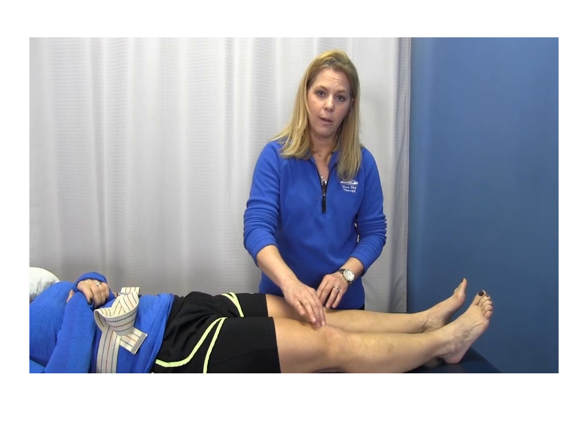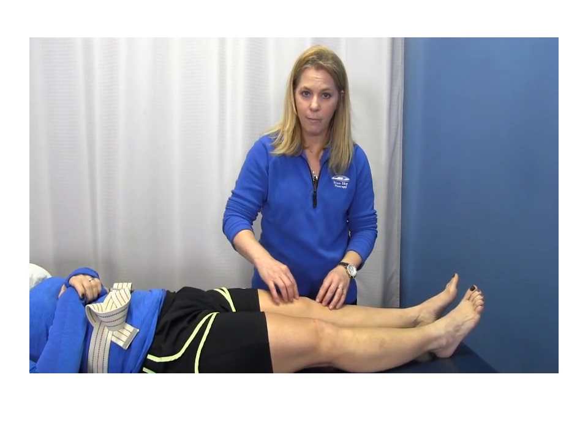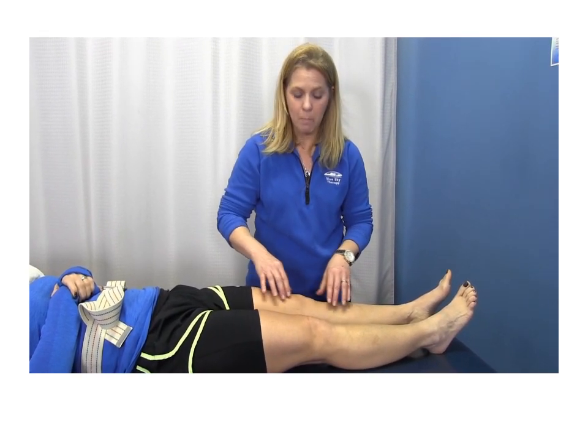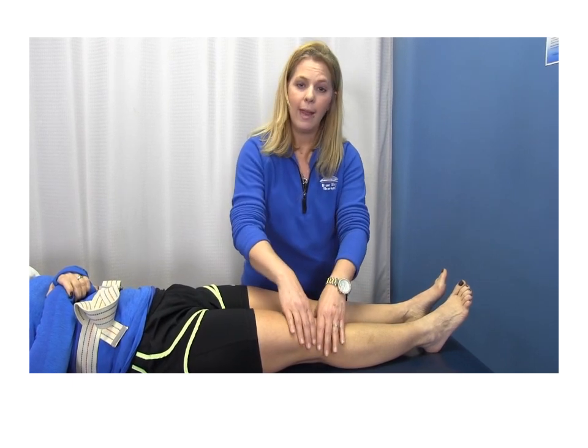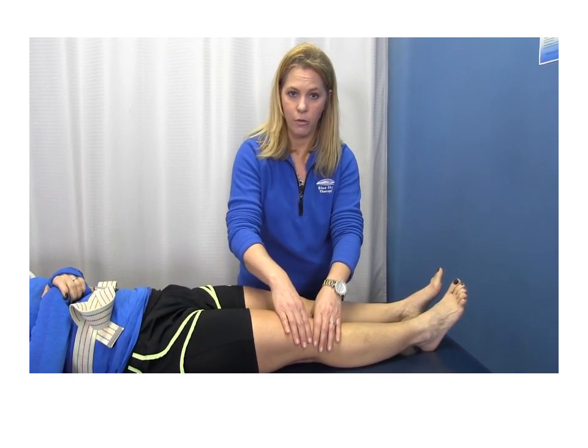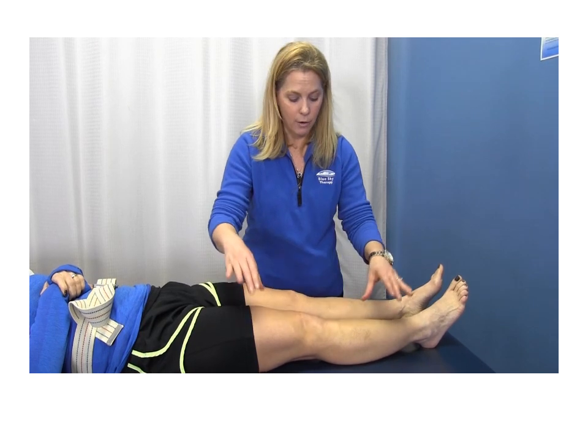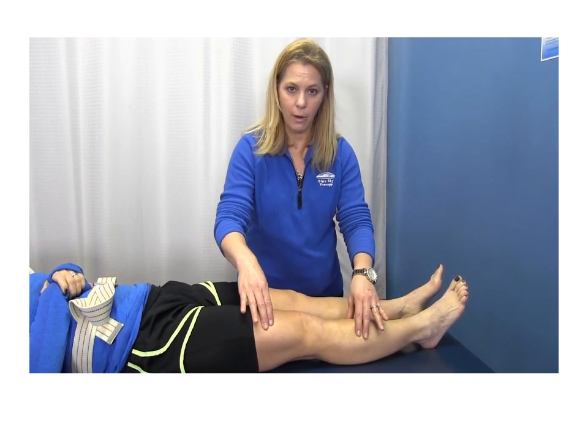So your goal is always to be within about half a centimeter of the opposite side, meaning you're going to reduce the measurements at the joint, getting rid of that swelling using effleurage and ice, and you're going to increase the measurements at the muscular areas by strengthening.